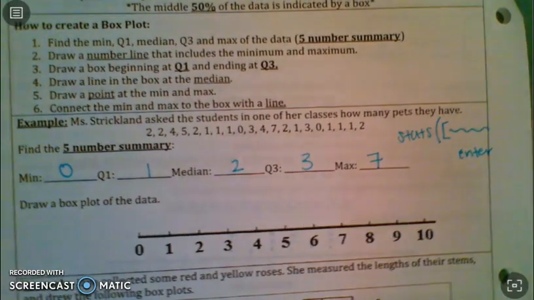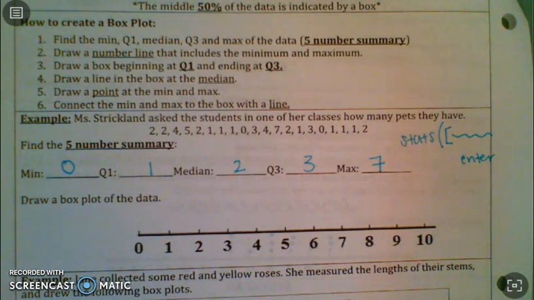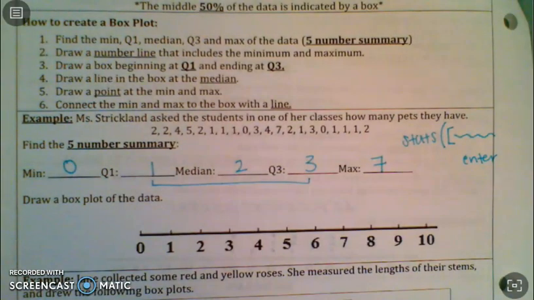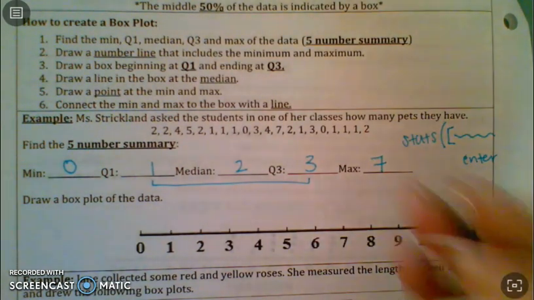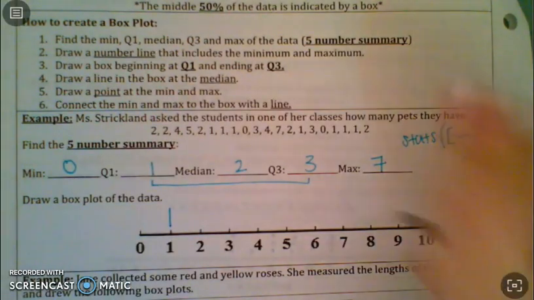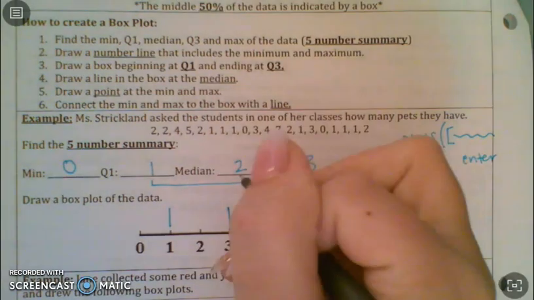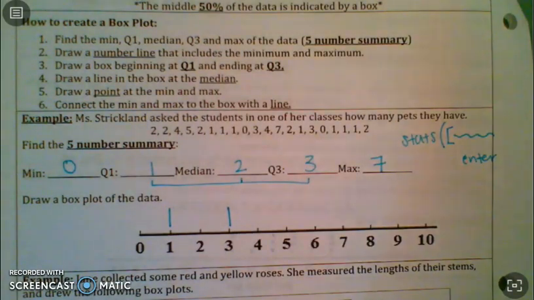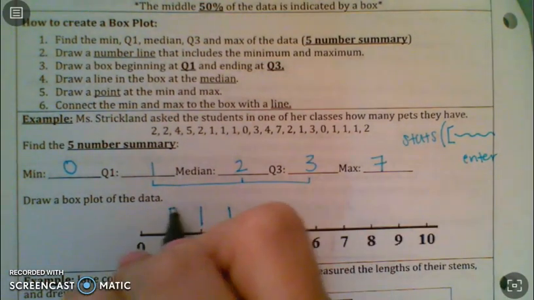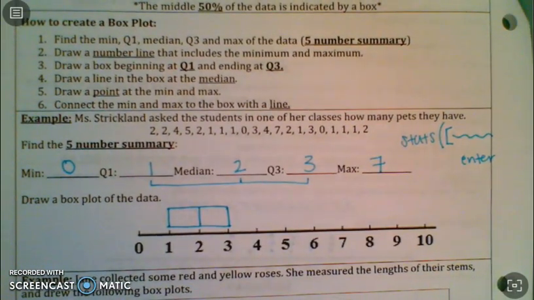So now that we have that, we can make our box and whisker plot. First thing we want to do is make the box. The box consists of these 3 in the middle. The outside of the box is Q1. So we're going to put a line at Q1, a line at Q3, which is 3, and then another line in the middle for your median. So you have 3 lines, and then you connect all the tops and connect all the bottoms.